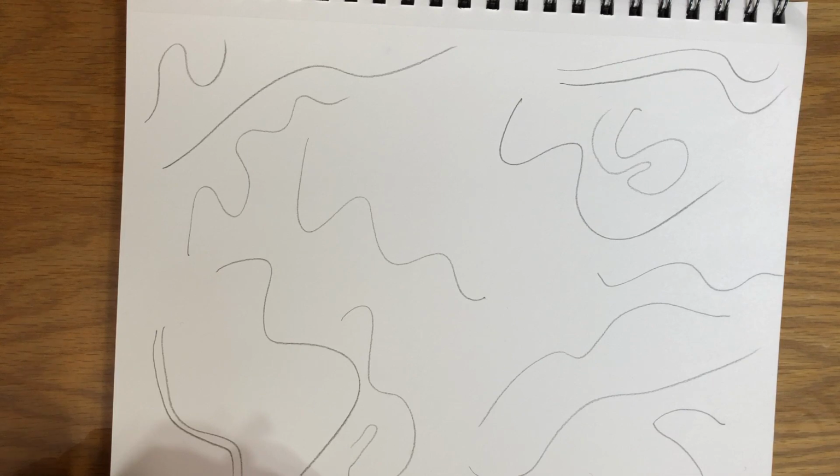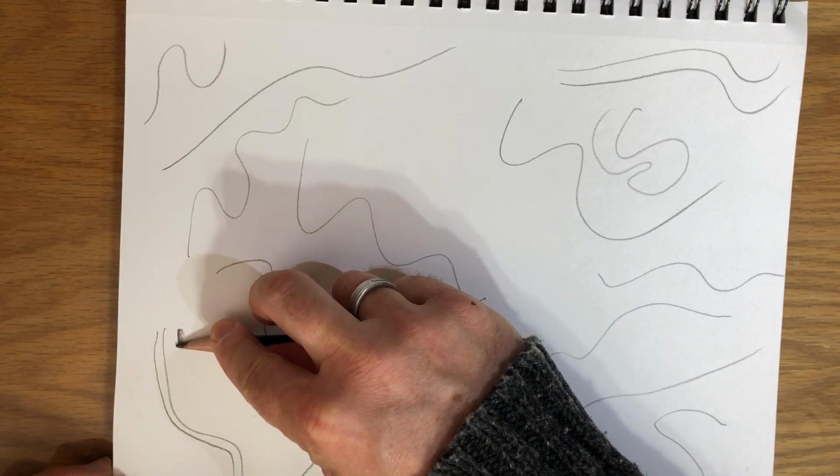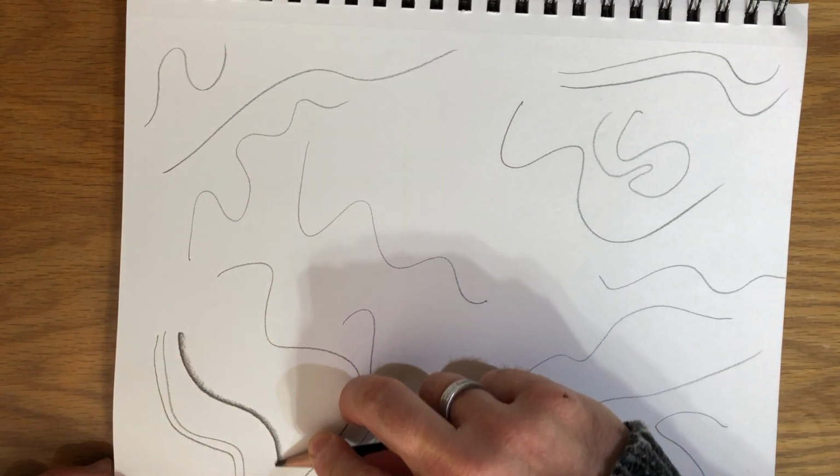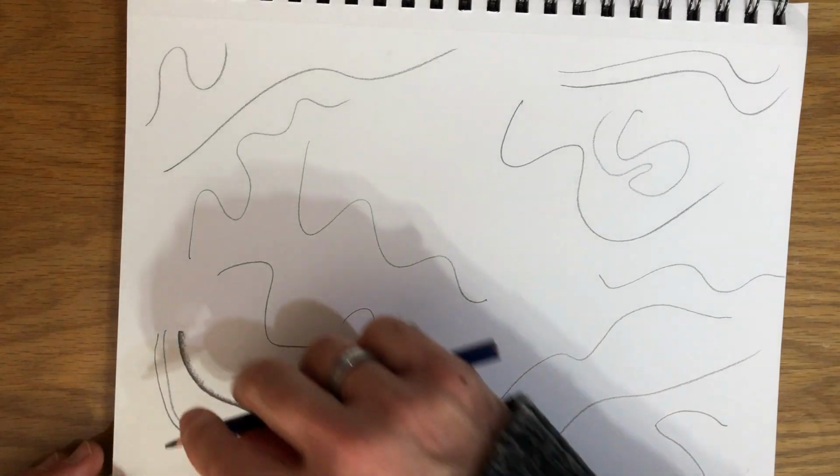Also, the line thickness is a little bit different. What else? Maybe down here I'll make a thicker, pronounced line like that. Quite different. And maybe I'll do another one out here.